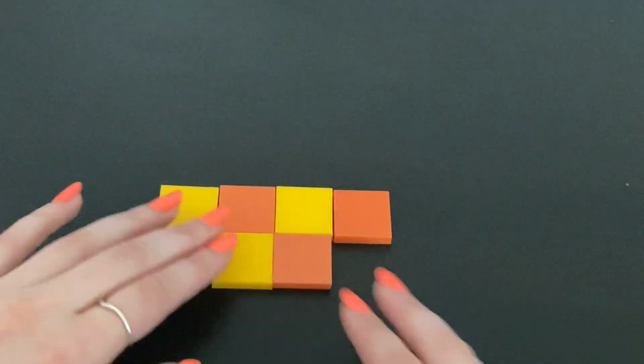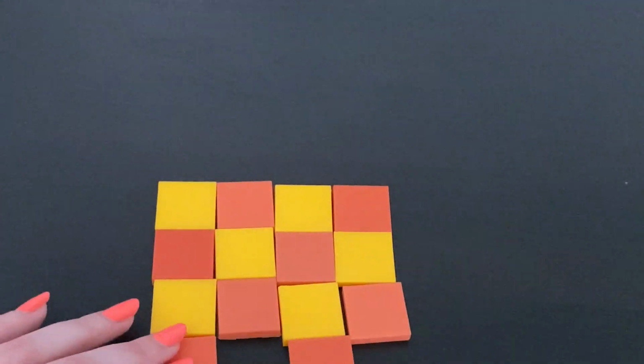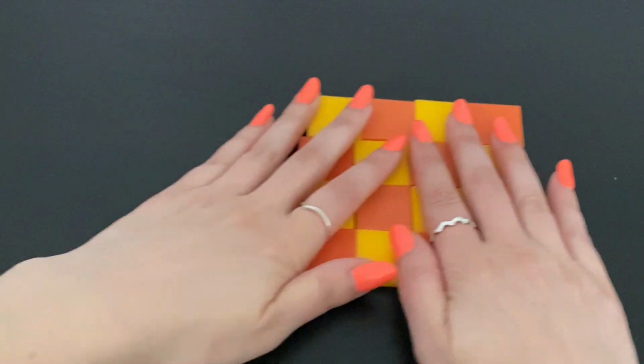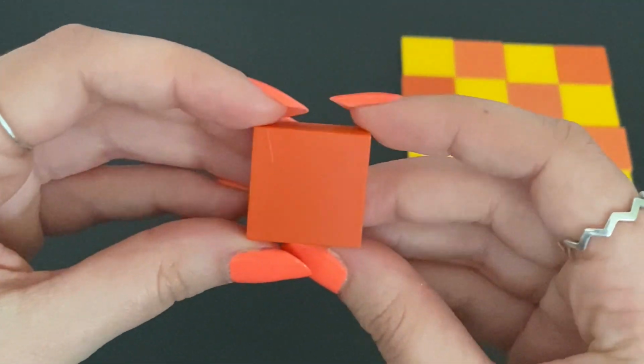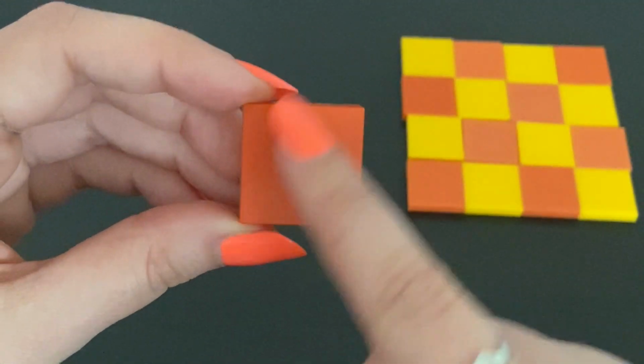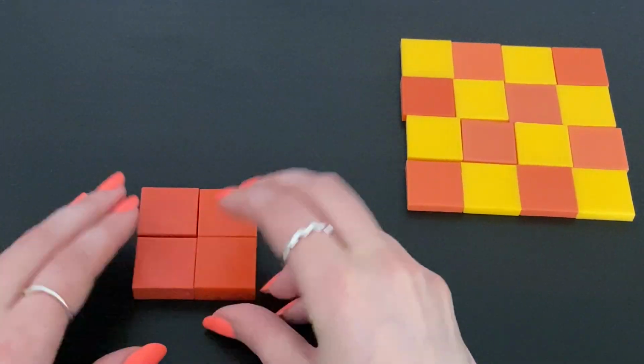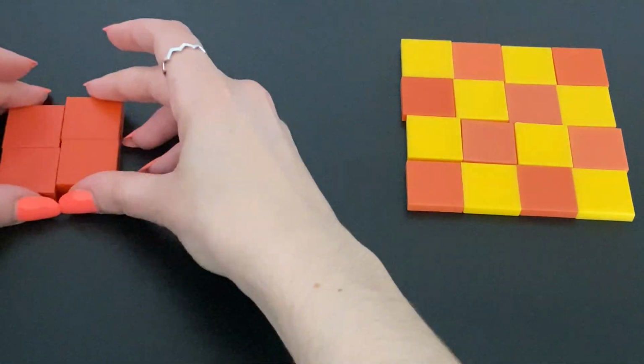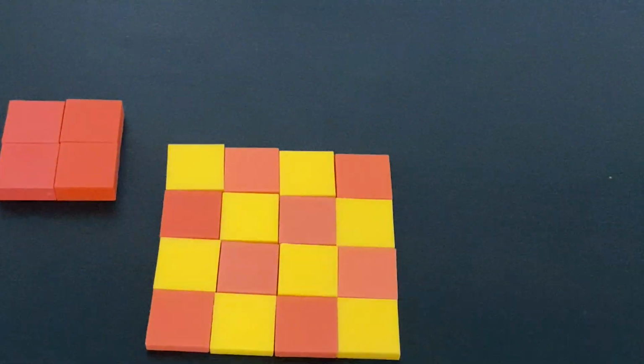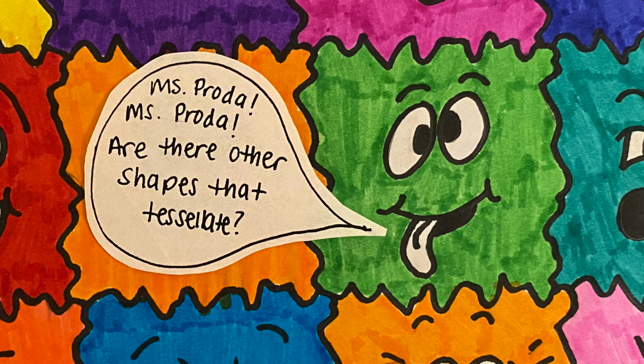Here's a tessellation of squares. A square is a shape with 4 equal sides, 4 right angles, and opposite parallel sides. A square can tessellate because each vertex or corner point is a meeting point of 4 squares with no gaps. Miss Proda, are there other shapes that tessellate?